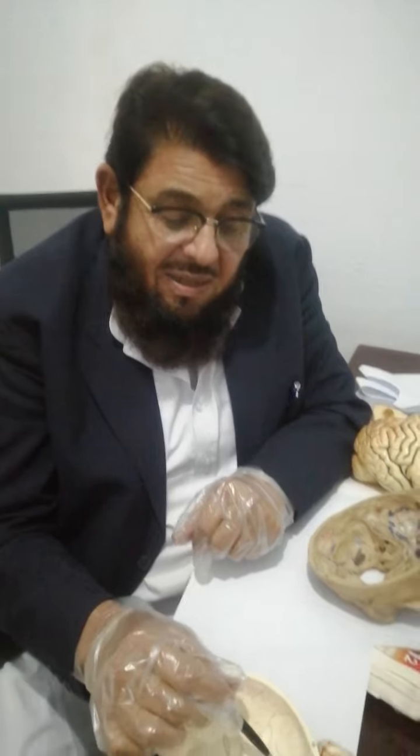Venous sinuses we will describe separately, don't worry, but the point to be clarified is that the endosteal layer and the fibrous layer are fused with one another except at the channels where the venous sinuses are present, and at those channels the two layers are separate from one another.